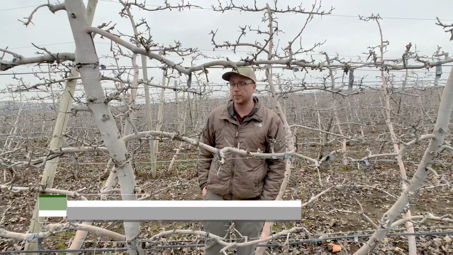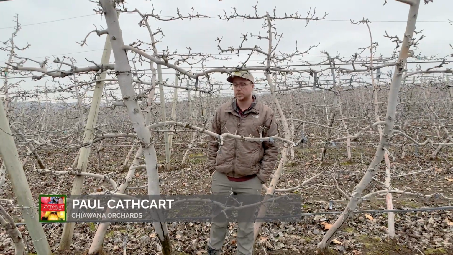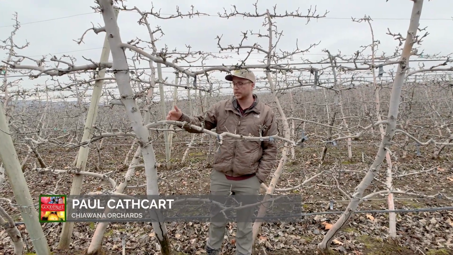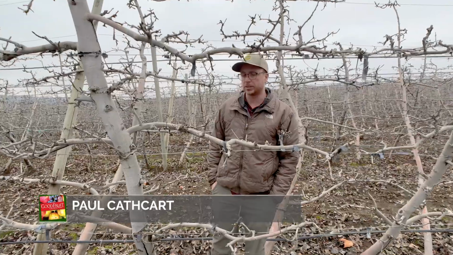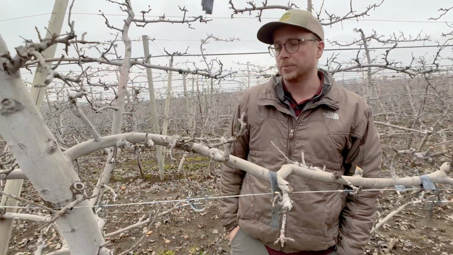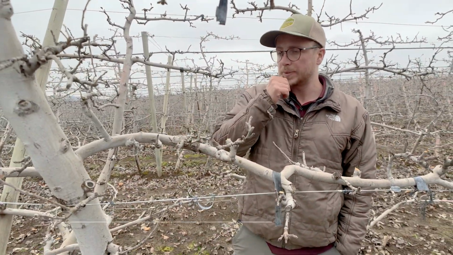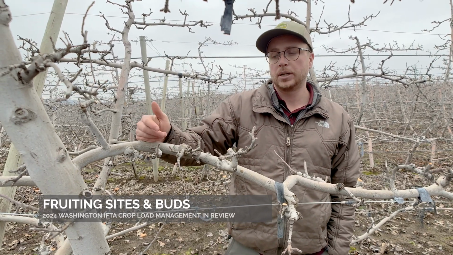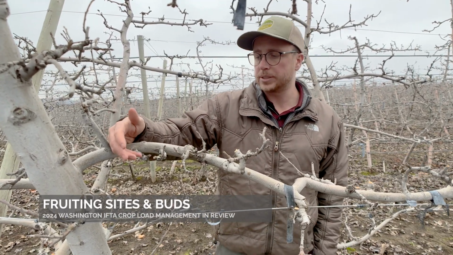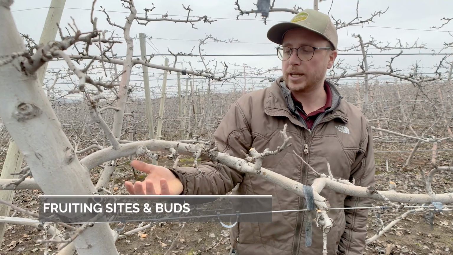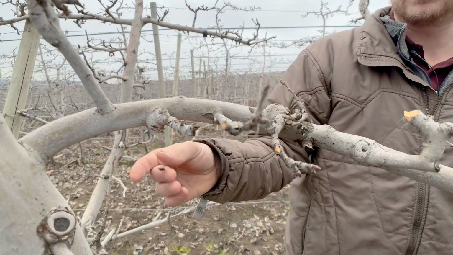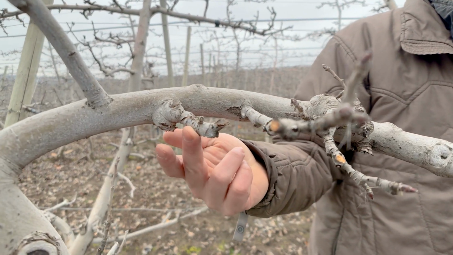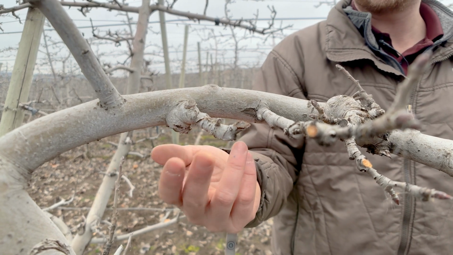Looking at precision crop load management, I want to clarify what I meant about sites versus buds. I gave a presentation at IFTA this winter, so I'm showing specifically in the orchard what I meant. A site is basically a place where I can hang a fruit. The first rule of a site is that I need a bud to make it a site. The fruit comes from the bud.